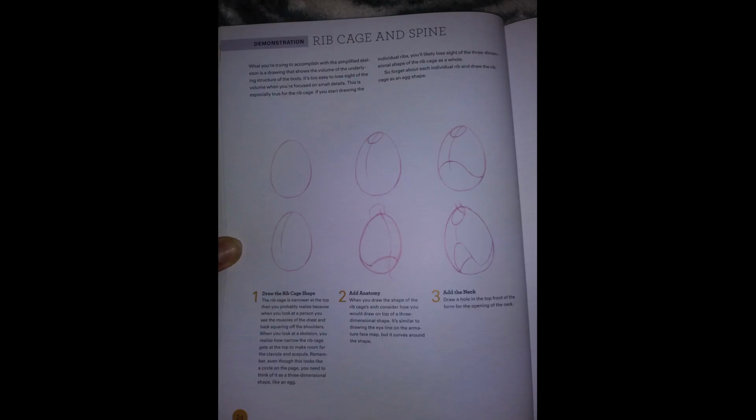Then we add the neck, basically drawing a hole at the top in the form of an opening for the neck. And then we draw the spine, which, going off the last video we did with the head, we should be able to draw the neck from, drawing a 3D kind of skull. Then from there we'll bring it down through the rib cage, and that can act as our spine. So we'll work on drawing the spine a little bit, and then we'll draw probably two armature examples. Well, mostly more skeleton examples.